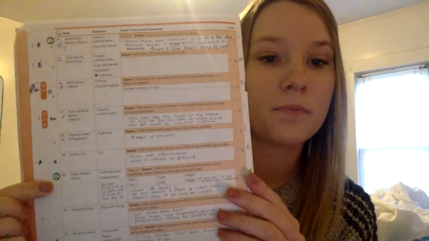That means that since we started at L, we have to go back in the alphabet to the letter that came before, which is K. So you look in your manual and you find the K, which is item 40. And now that's where we have to start to try to get our basal. So we have to get 40, 41, and 42 correct to establish a basal and to continue on with those items.